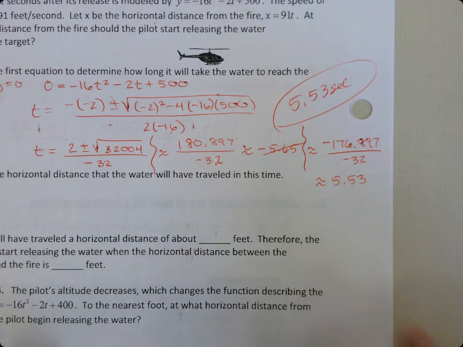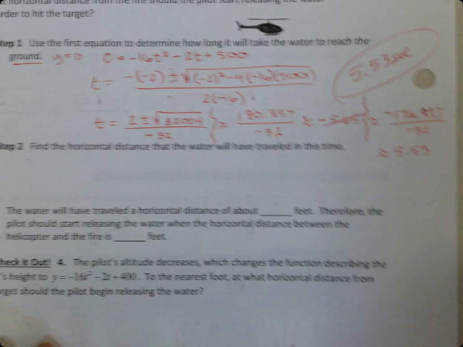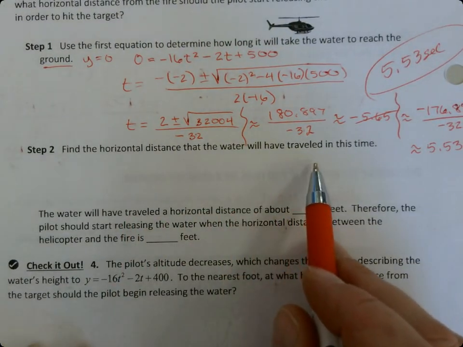For the water to hit the ground. We have no idea where it landed. We just know it's going to take 5.53 seconds to hit the ground. So what is the horizontal distance that it will travel?